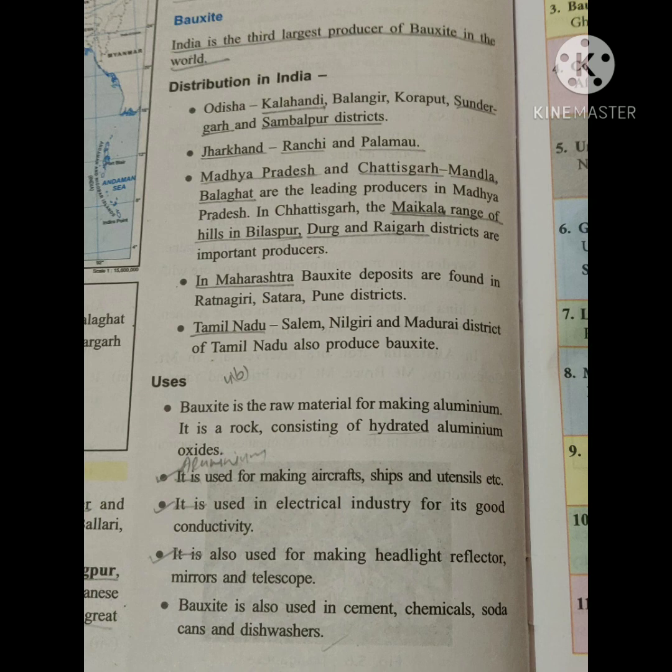It is used for making aircrafts, ships and utensils because it is light in weight. It is also used in electrical industries because of its good electrical conductivity, and also used for making headlight reflectors, mirrors and telescopes. Bauxite is also used in cement industries, chemicals, soda cans and dishwashers.